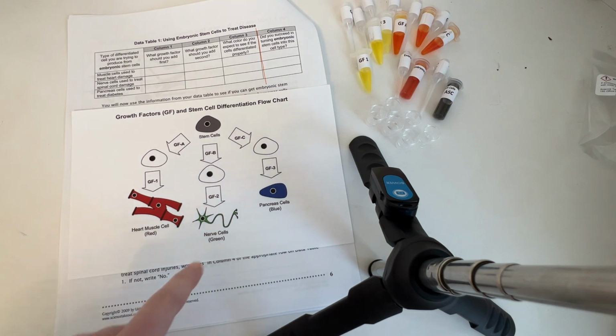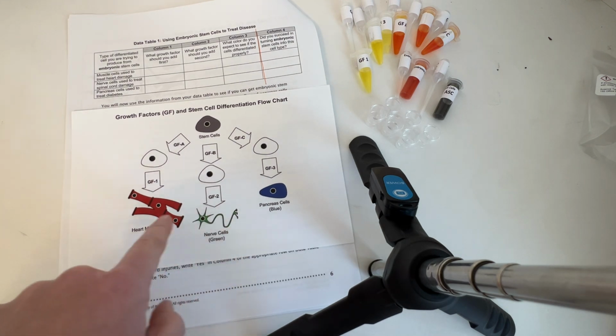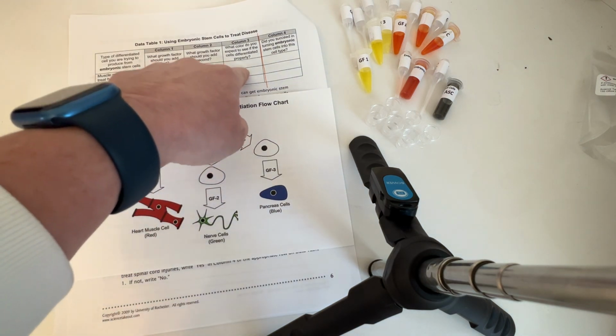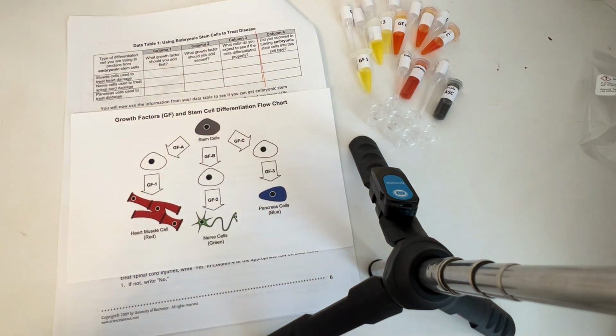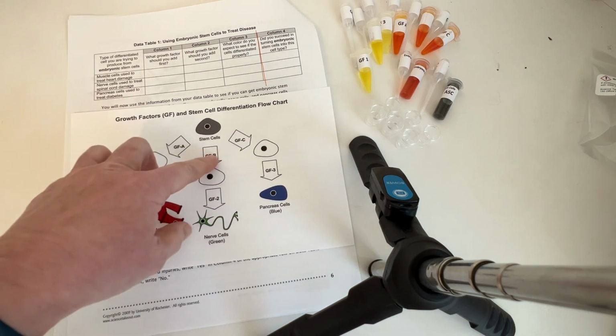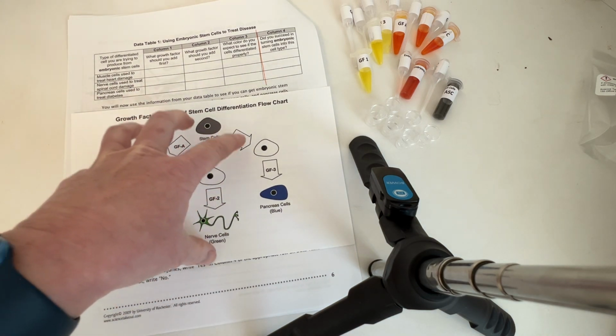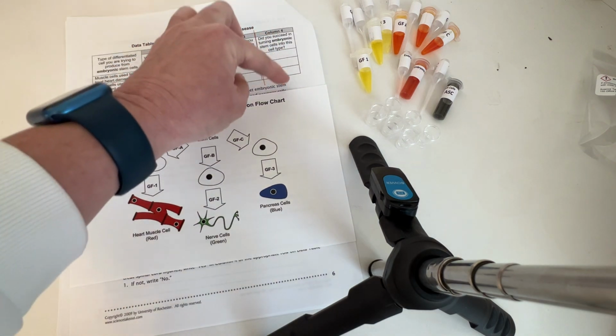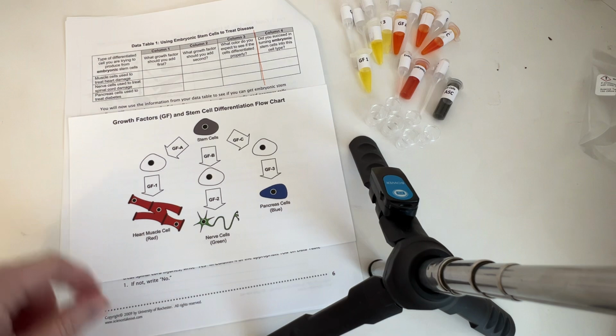And I meant to say nerve cells there, but you are going to get those three different ones, and they're three different colors, so you're going to write the color there. So you're going to use this chart to fill out this data table. You will not get the answers to column 4 until you do something later.